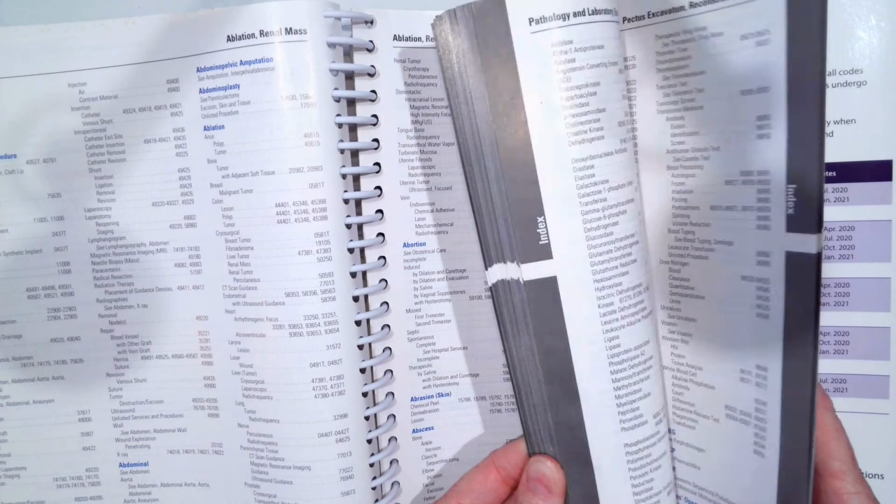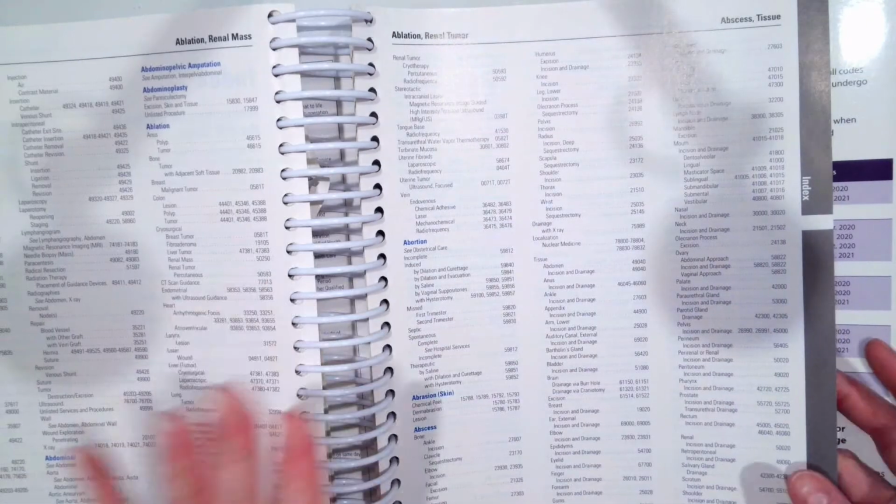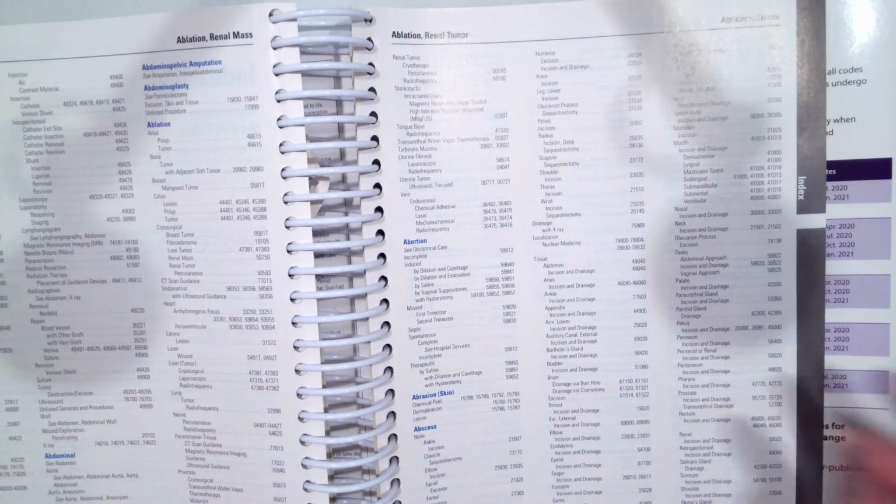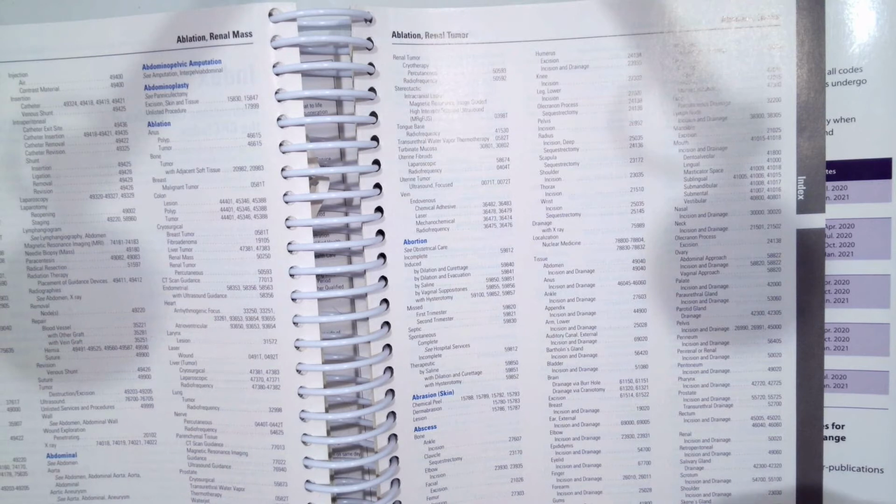The other thing I wanted to point out, when we're looking for a CPT code, it's best to try to look it up by the name of the procedure and then the anatomical site. Many times you can also go to the procedure by anatomical site and then the name of the procedure, but again, typically it's easiest if you go by the name of the procedure first.